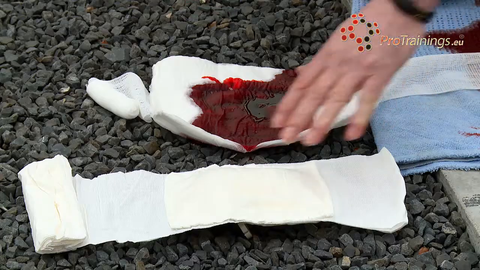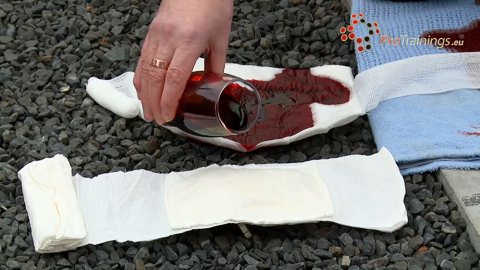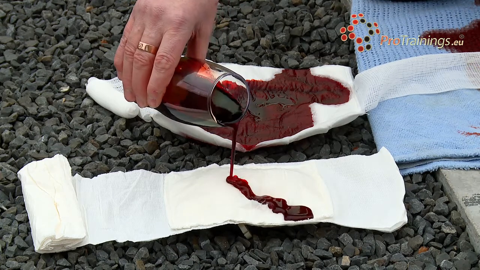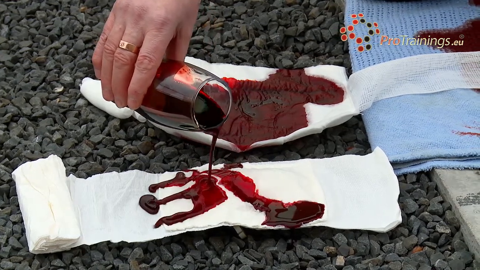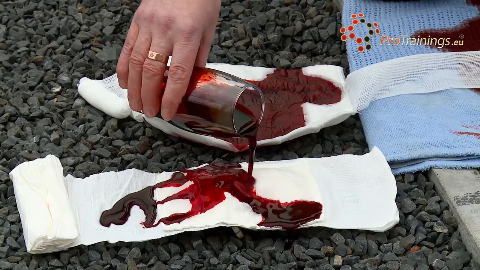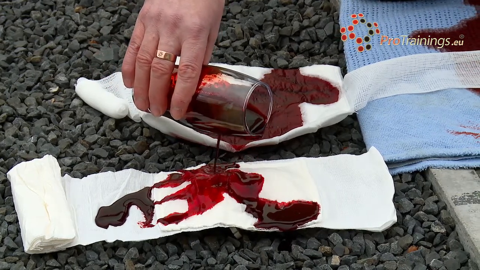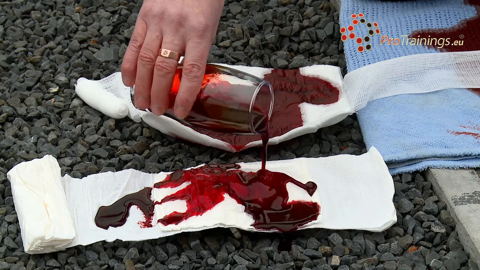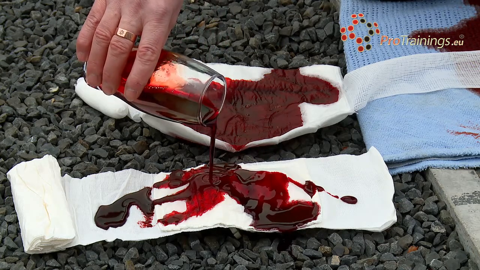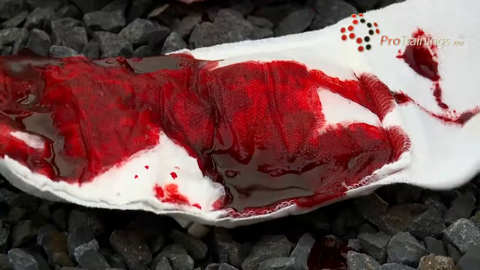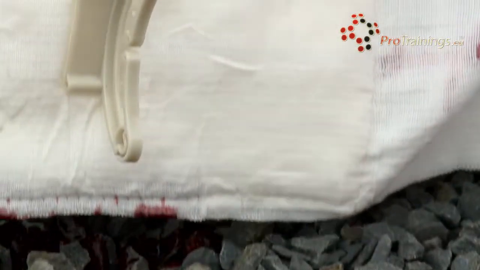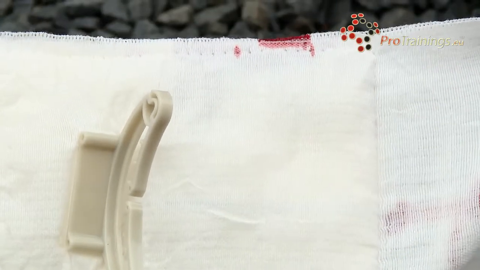So again, we're now going to apply it to the military grade bandage, and you'll see again how this bandage absorbs the same amount of blood, but there's no penetration through the dressing whatsoever.